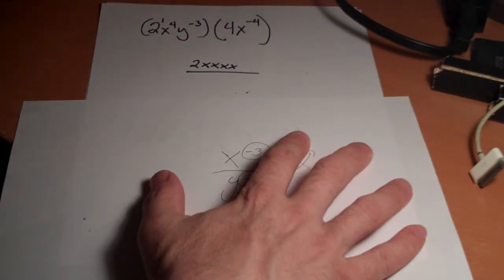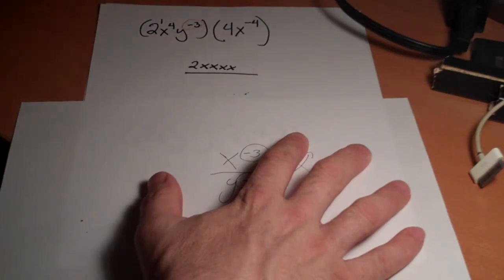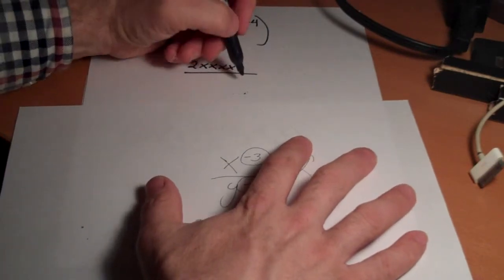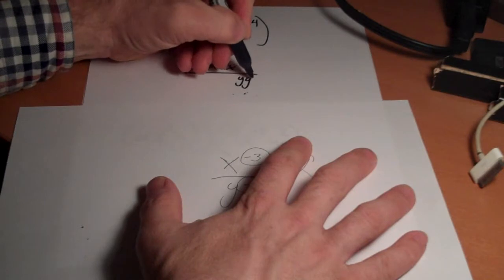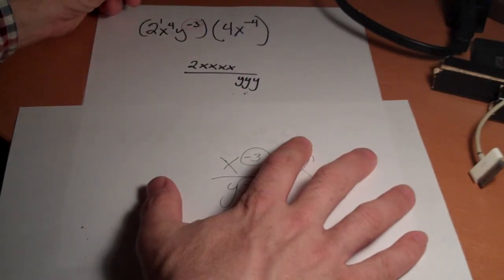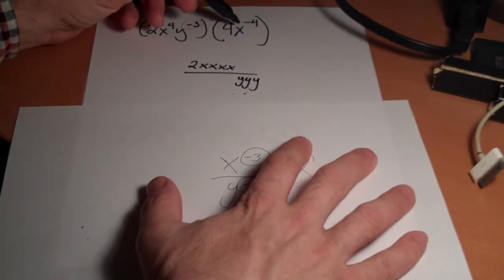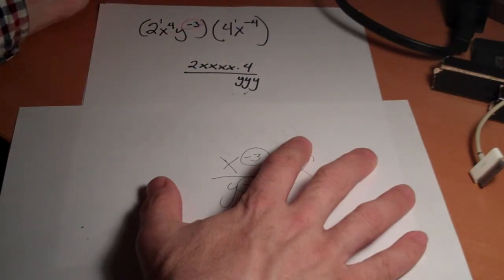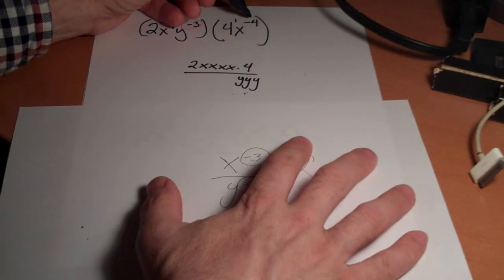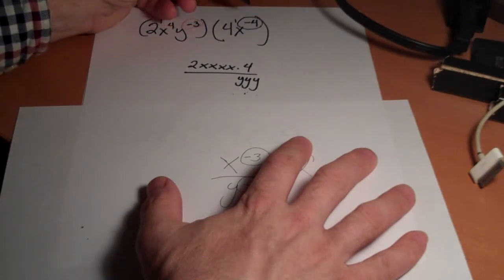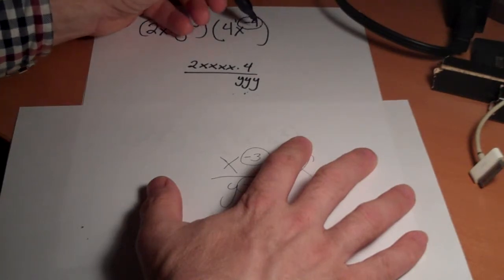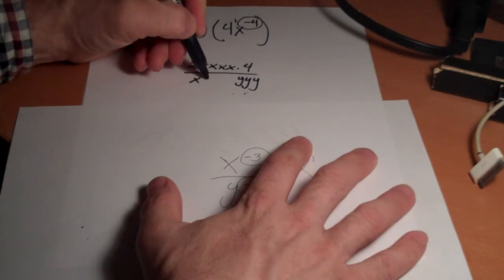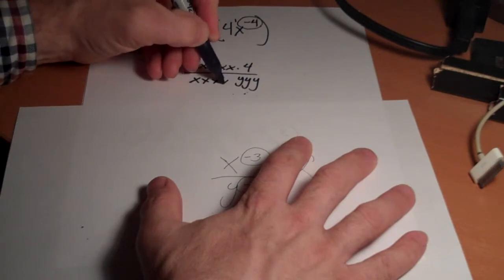Y to the negative third, however, is a negative exponent. That tells you it's going to go on the bottom. So I'm putting my 3 y's on the bottom. The second term, 4x to the negative fourth, the 4 is a power of 1, so that's staying where it is. But the x to the negative fourth has a negative exponent, so that means it's going to go into the opposite spot, which would be at the bottom of the division.